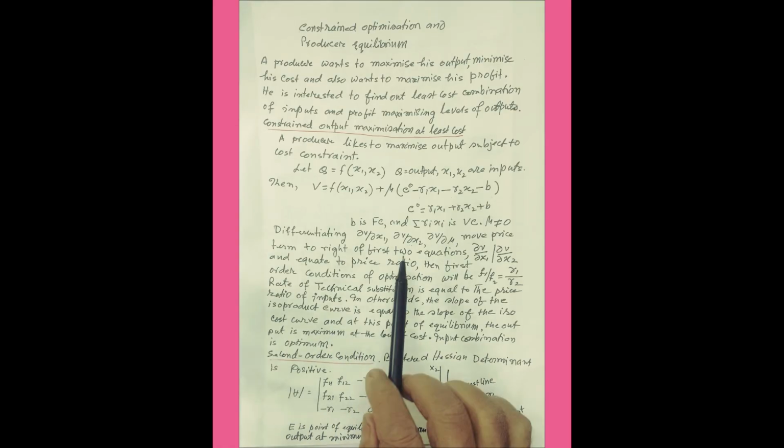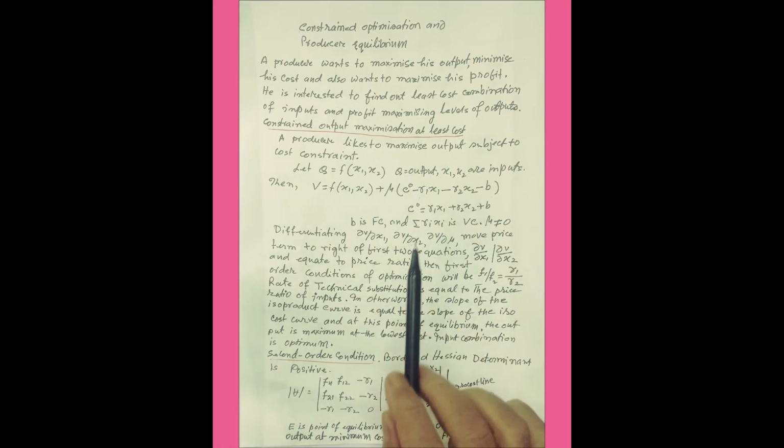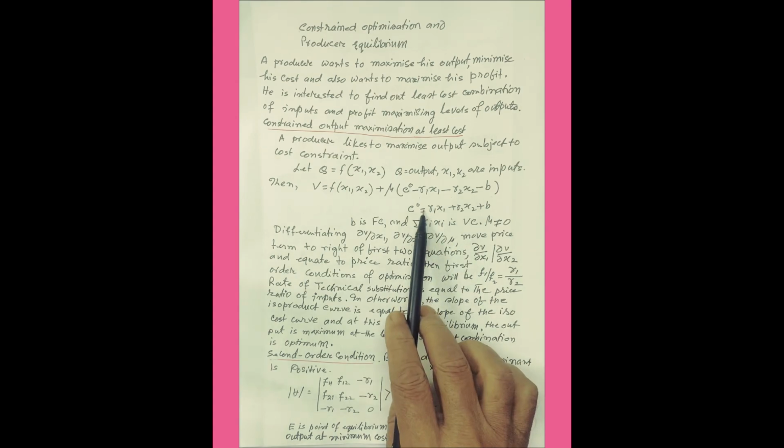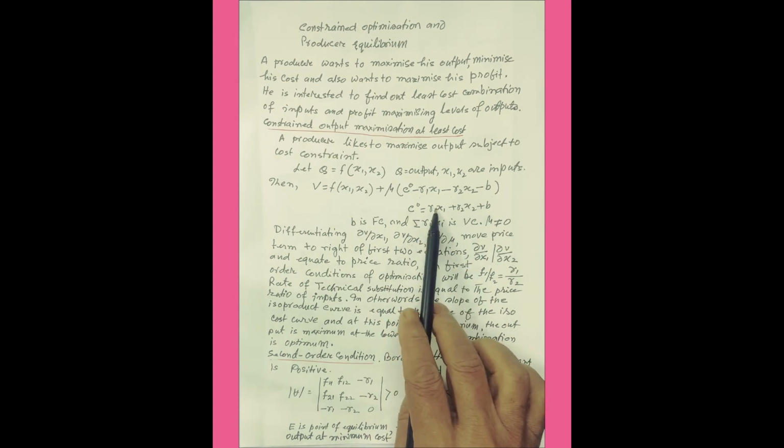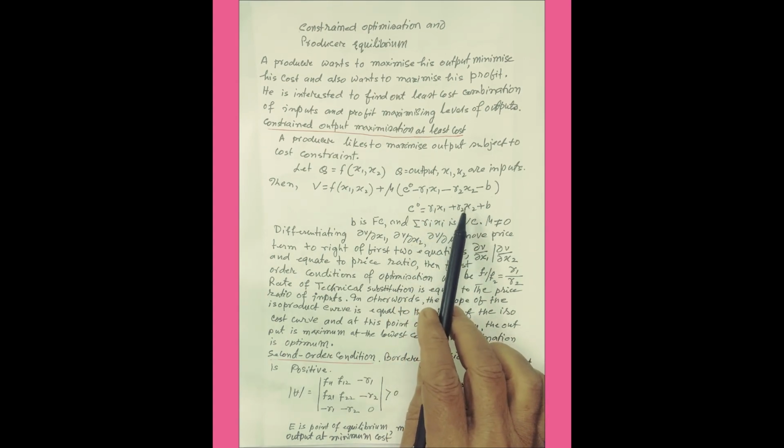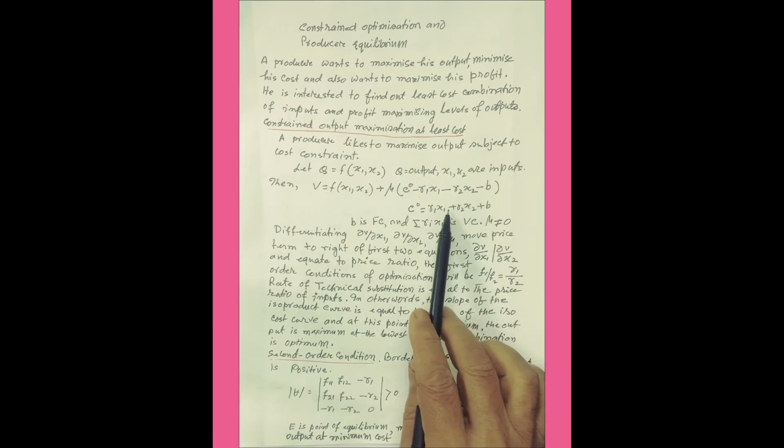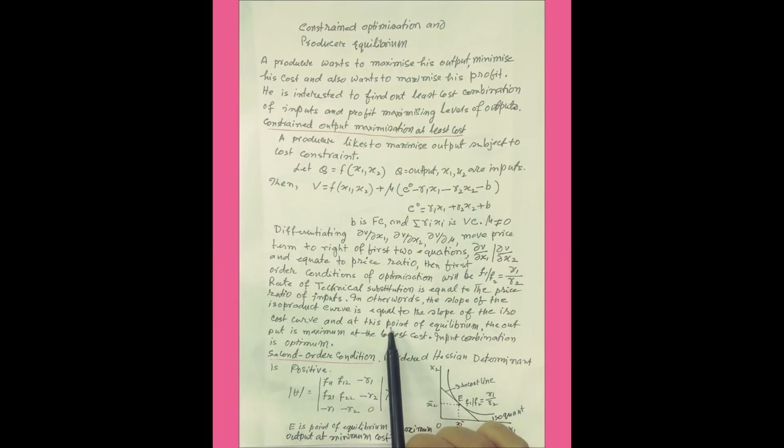And C naught is the cost, so its first derivative will be equal to the slope of the cost curve, or we say the slope of the isocost curve, and at this point of equilibrium the output is maximum, or we say it is the optimum output at the lowest cost.